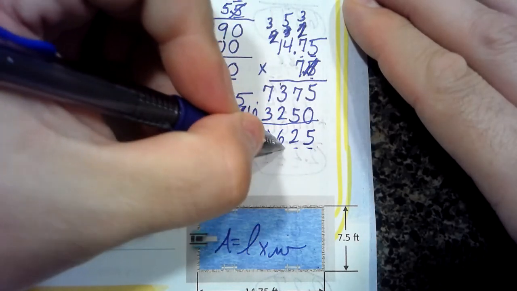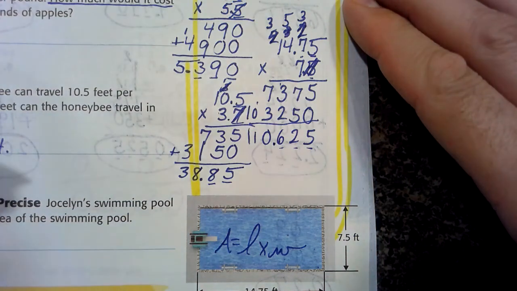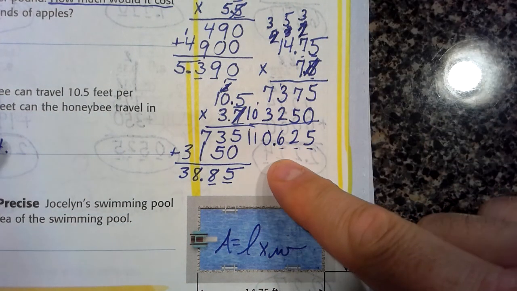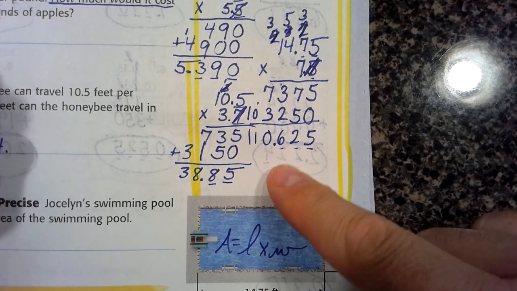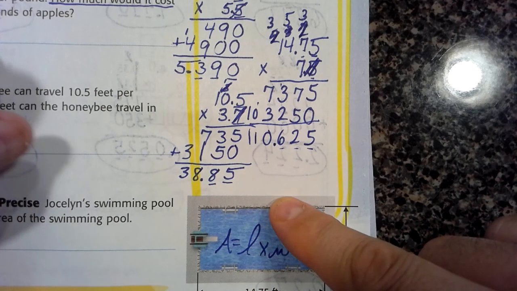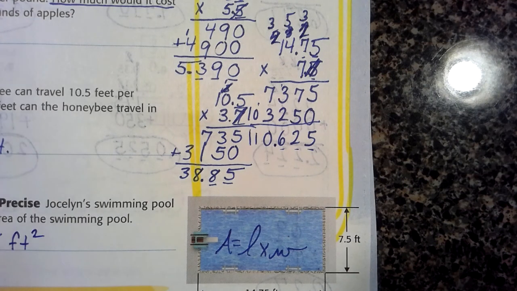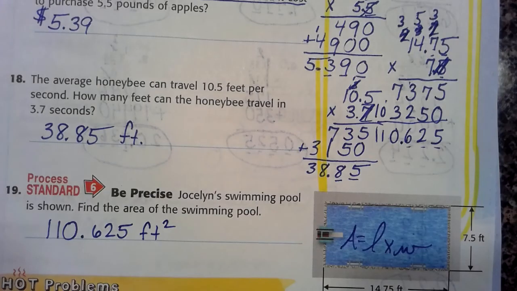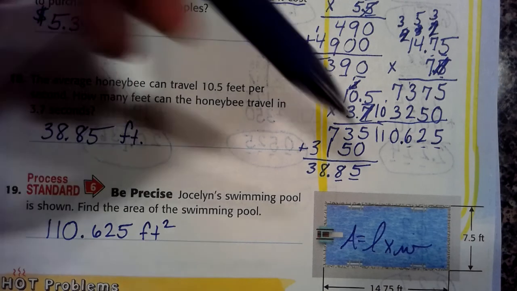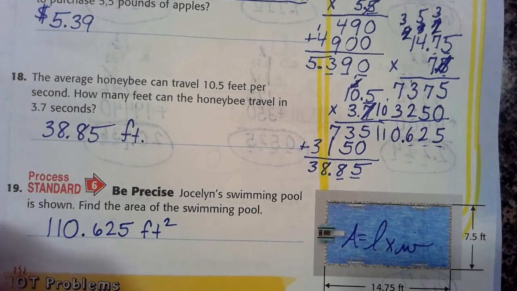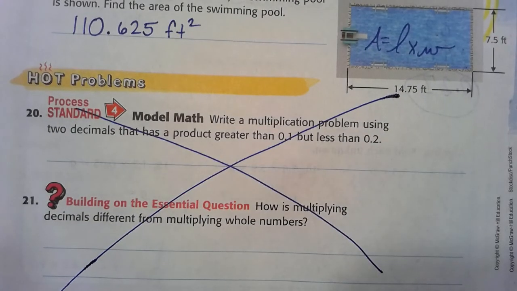So it looks to me like the area of the swimming pool is 110 and 625 thousandths feet squared. All right, that's what you get. Oops, can't see it. So there's your answer there. Put over there. And you guys ask every day: I don't do these problems right here, so you guys can cross those out. Hot problems, I ain't gonna mess with those.